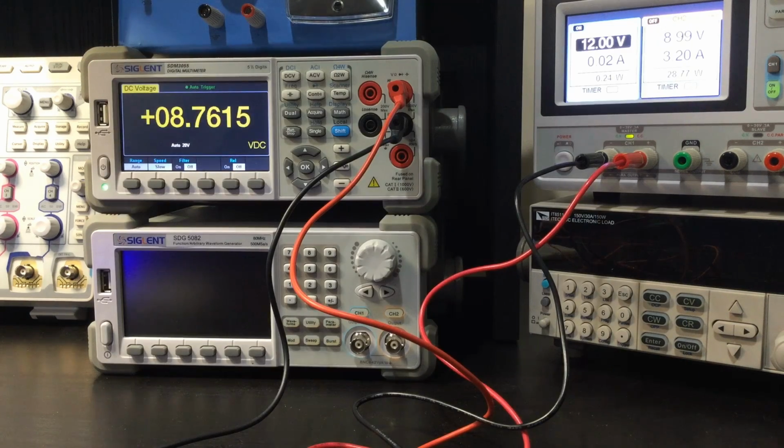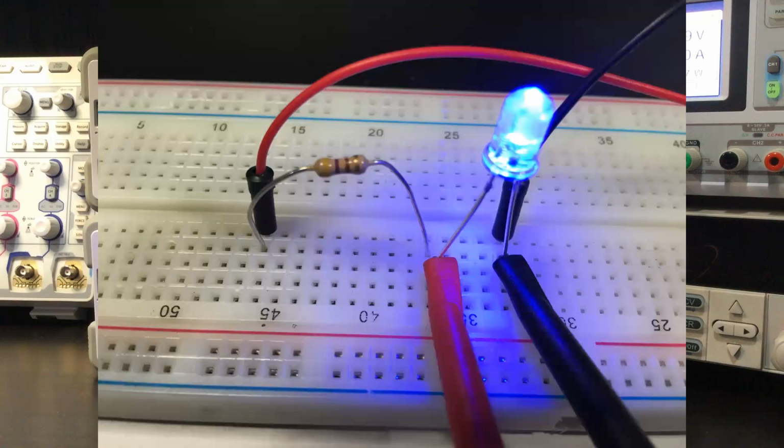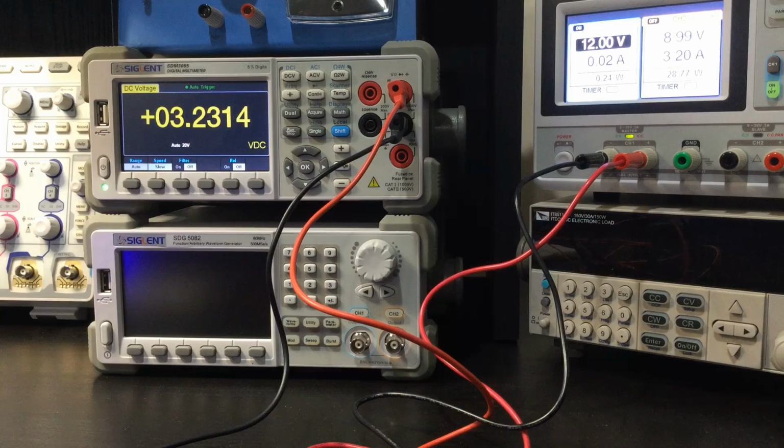So if we look across the resistor, we've got 8.76. And if we look across the diode, we've got 3.23. So it turns out that Kirchhoff's voltage law works, right? The voltage across the resistor plus the voltage across the LED is equal to the voltage across the circuit. Now let's look at the current.